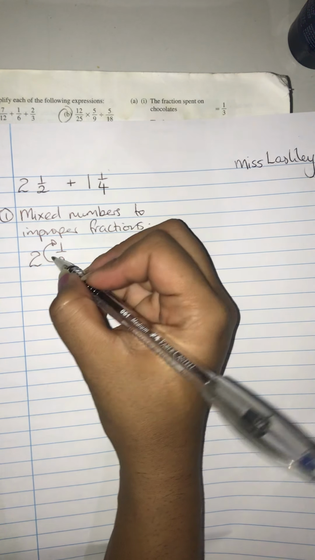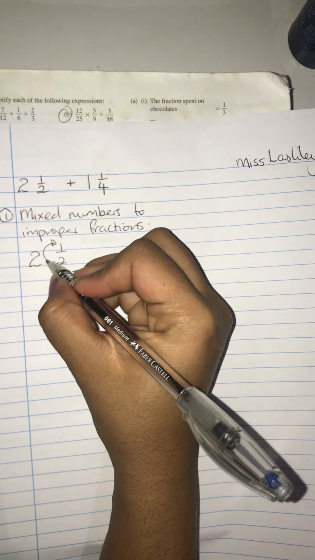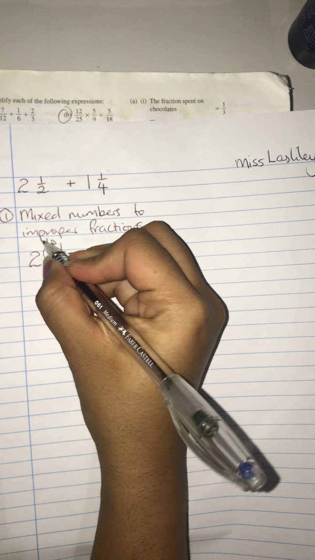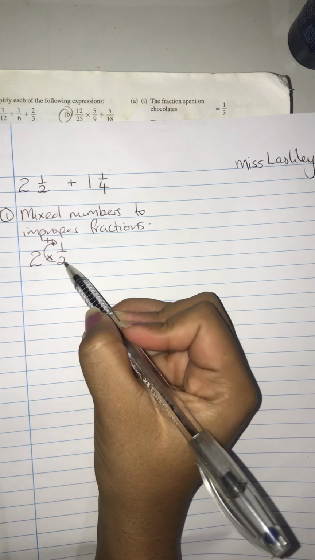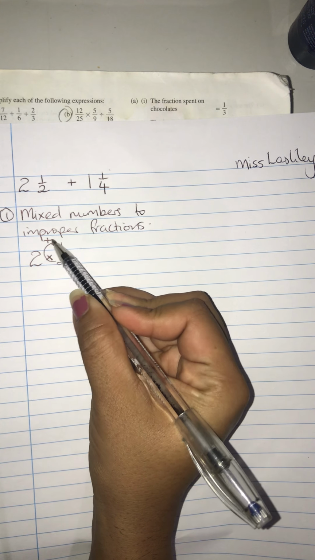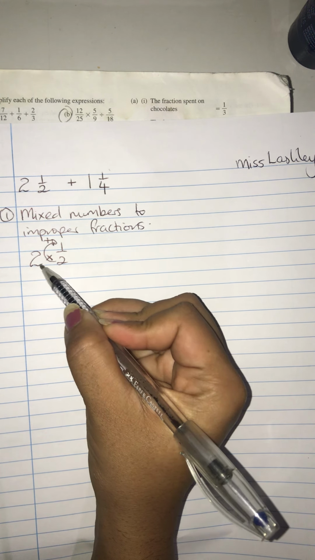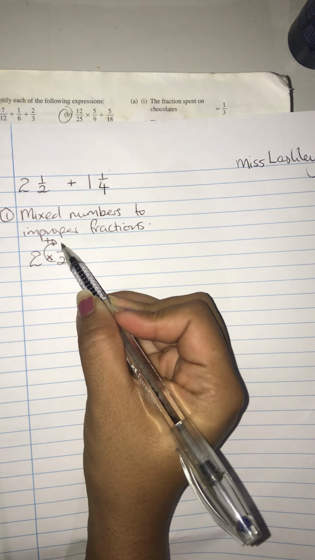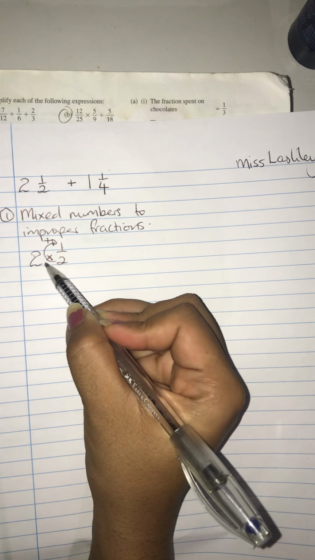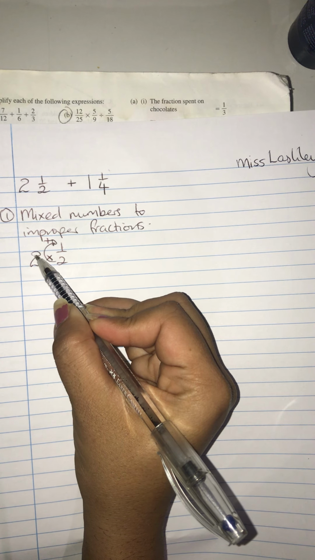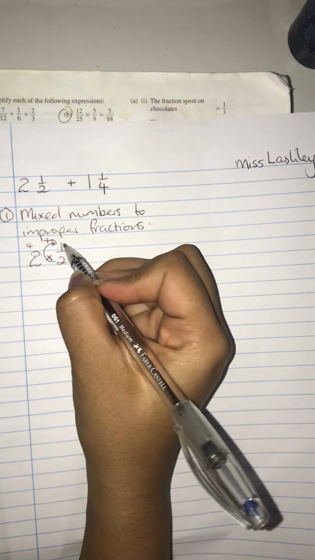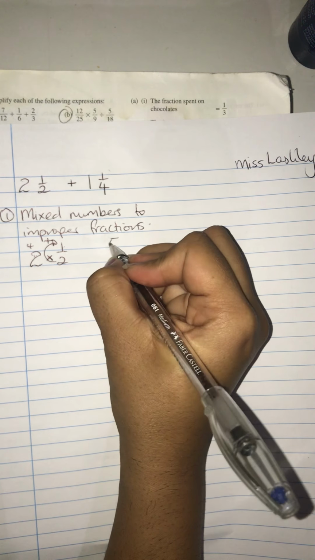So we're going to multiply this way and we're going to add on top. We're multiplying 2 by 2, which will give us 4. And then we're adding the top. 4 plus 1 will give me 5.